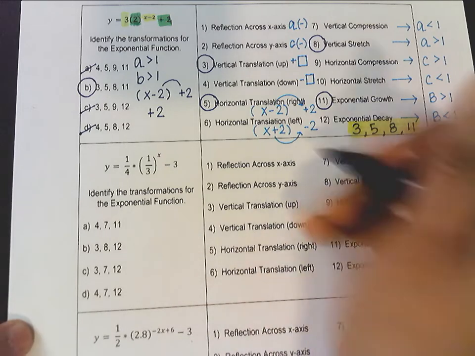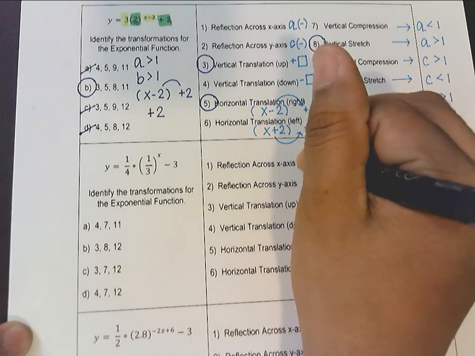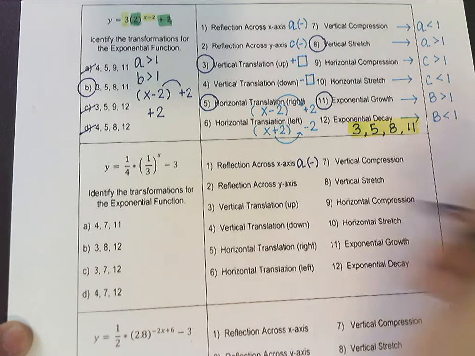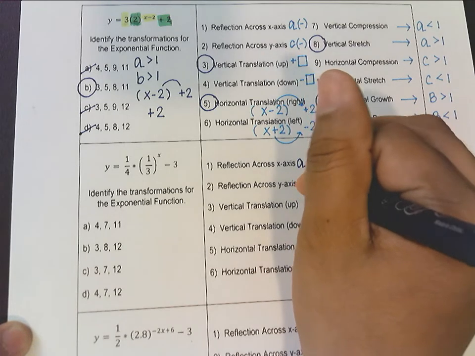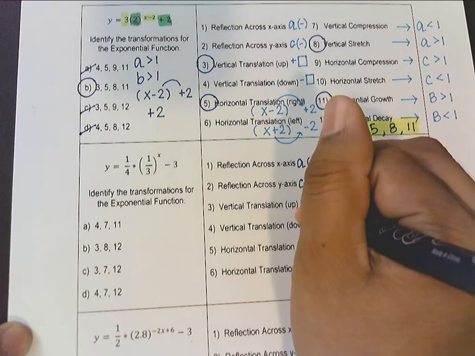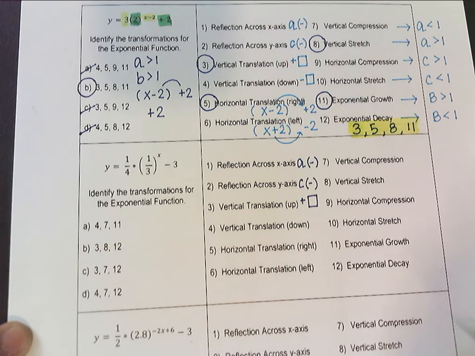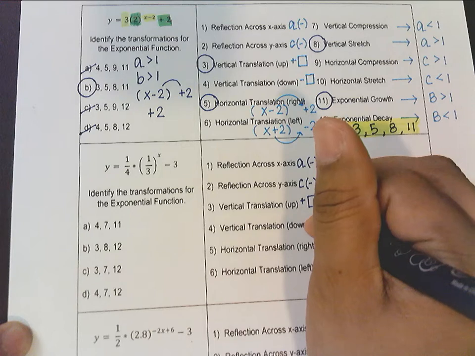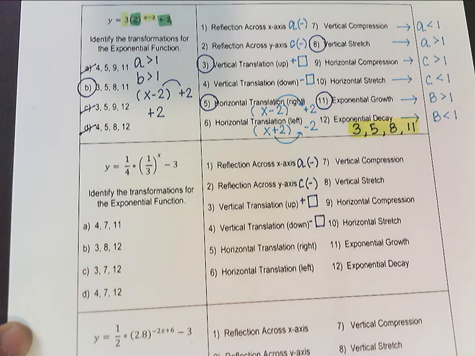So a reflection, the A is going to be a negative across the x-axis. For the y-axis, the C is going to be a negative. Translation up, I'm going to be adding my asymptote. Vertical translation down, I'm going to be subtracting my asymptote.